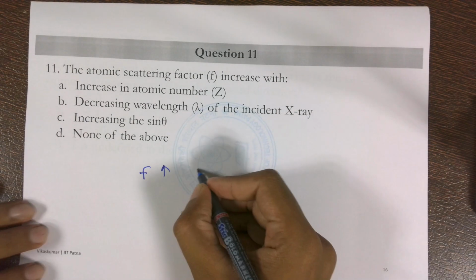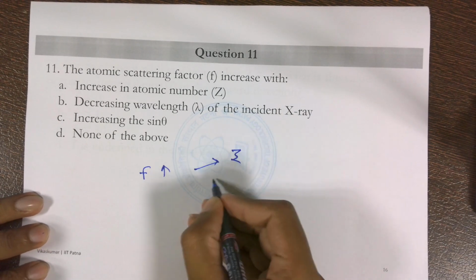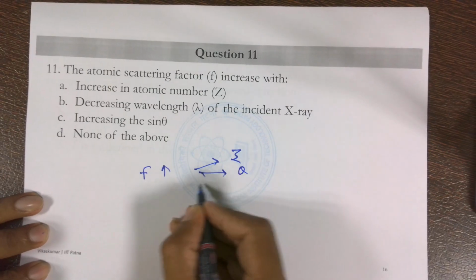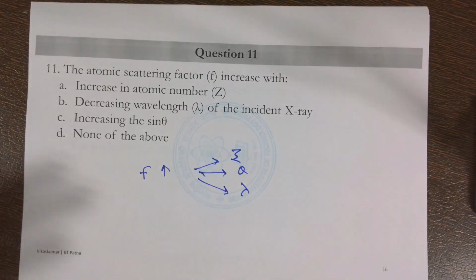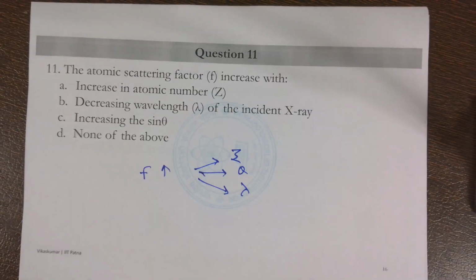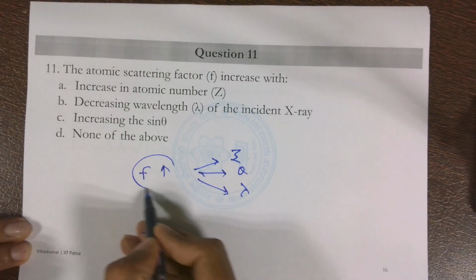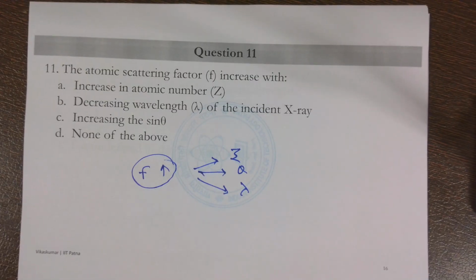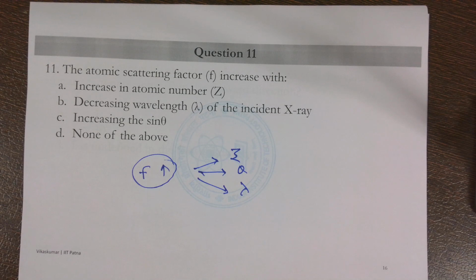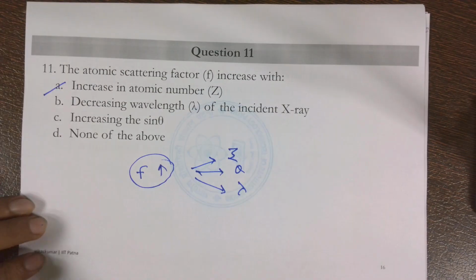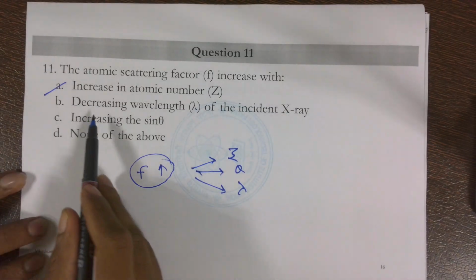We know f depends upon Z, theta, and lambda. Among this, which one will be the right answer? Our aim is to increase the f. Ahmed is saying that A, very good, then we have to increase it, and B, decrease the wavelength.